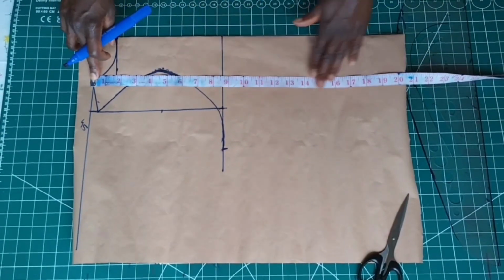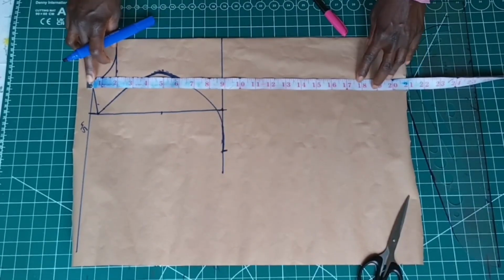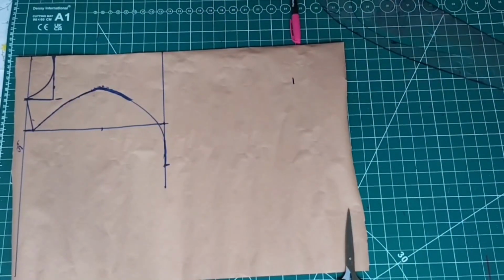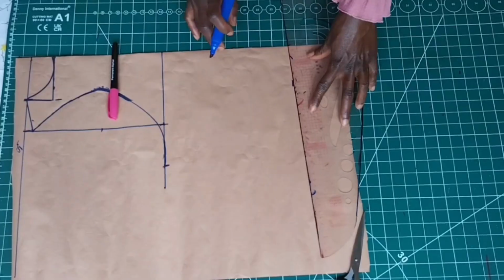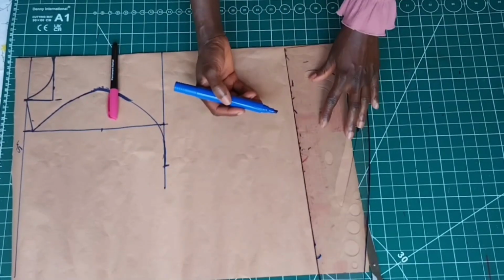Now we need the length of the top. So from the shoulder, measure down 17 inches and draw a line to use as the length of the top.